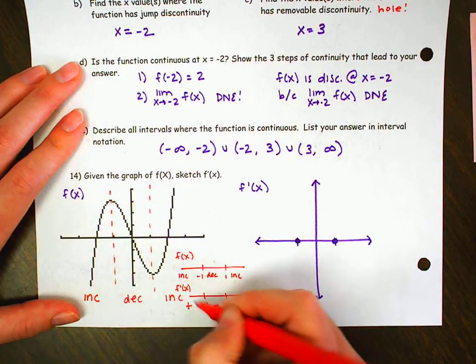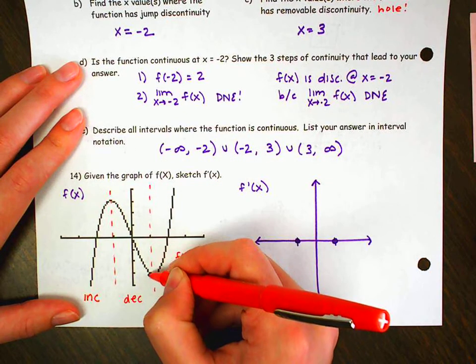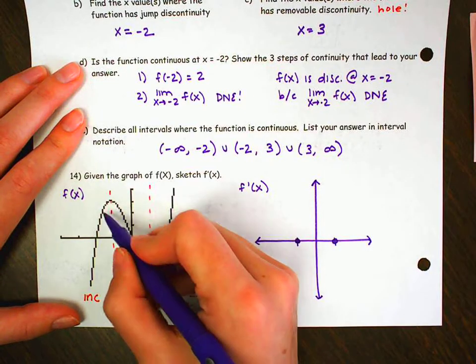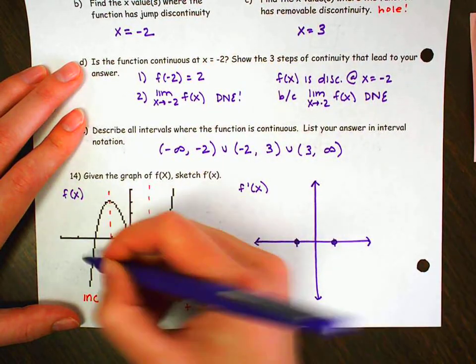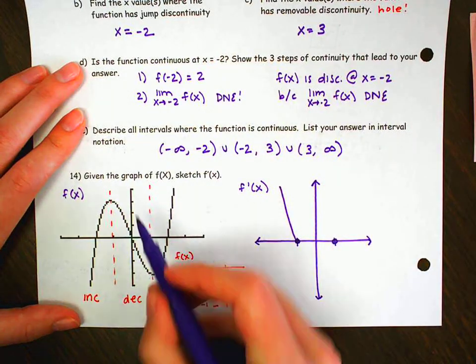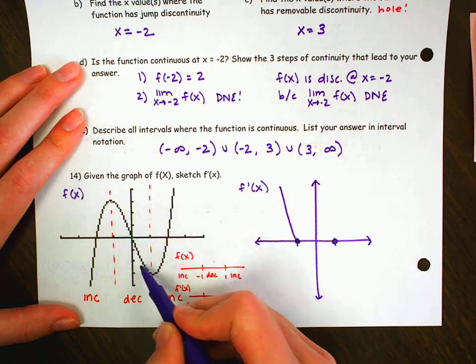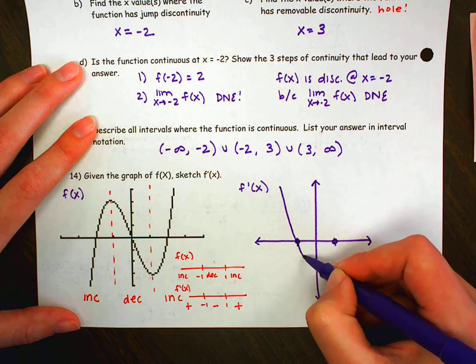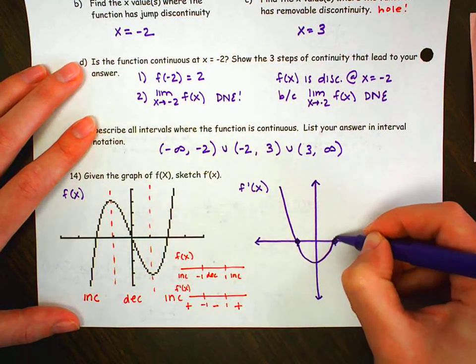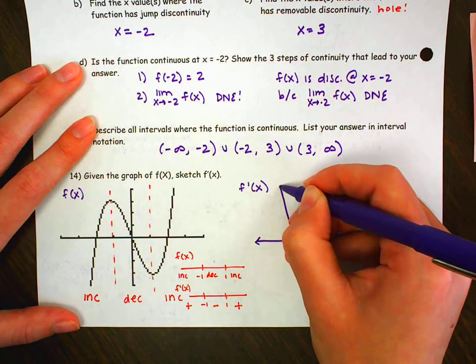So my slopes are positive. My slopes all through here are negative. My slopes through all of here are positive, which means my y values for all of this over here need to be positive. These slope values are negative, so my y values should all be negative. My slopes are all positive, so my y values should all be positive.